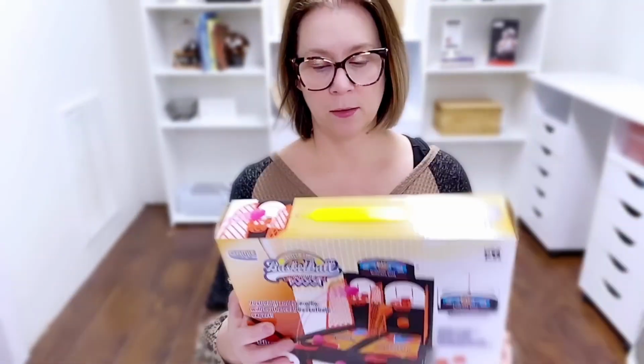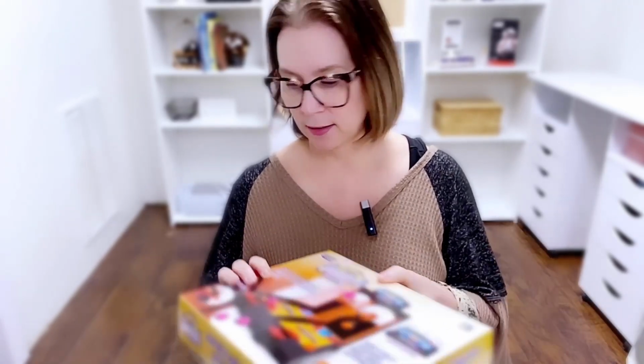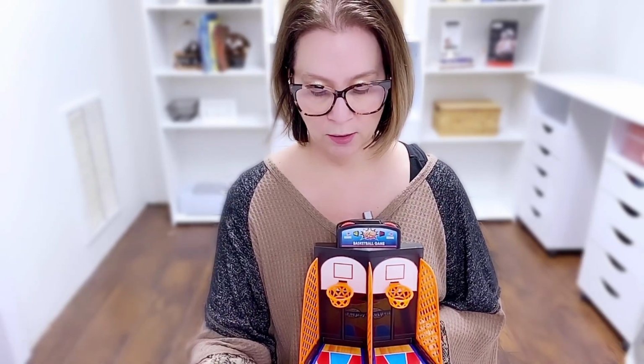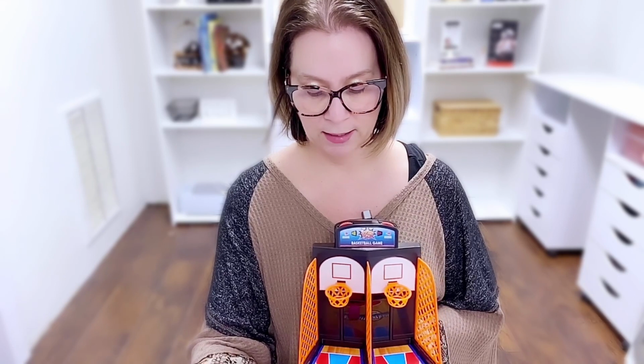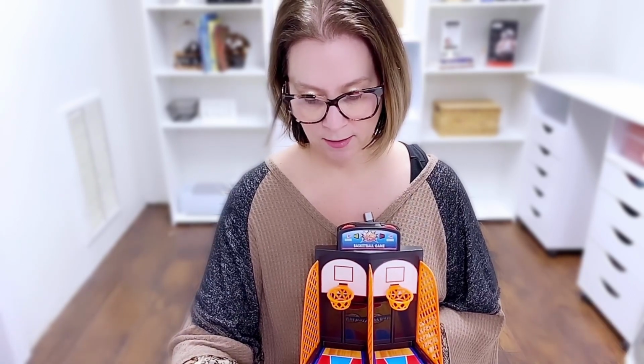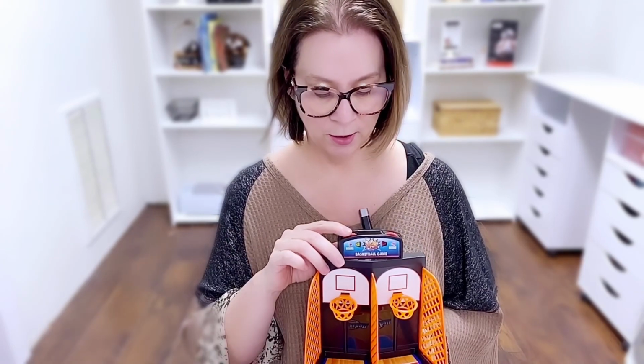The last game I want to share with you is this basketball game. It looks like this, and I'll get this one out for you and show you how I play it. It's 2 players, and students just hit that, pull it down, and let it go, and hopefully it goes into the basket. There it goes. Then you just click on this to keep score. So there are lots of different things you could do with this.